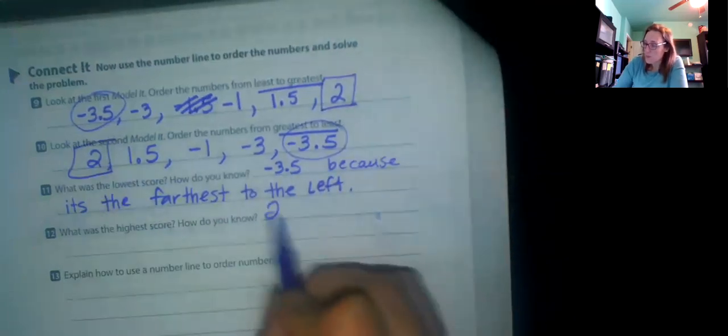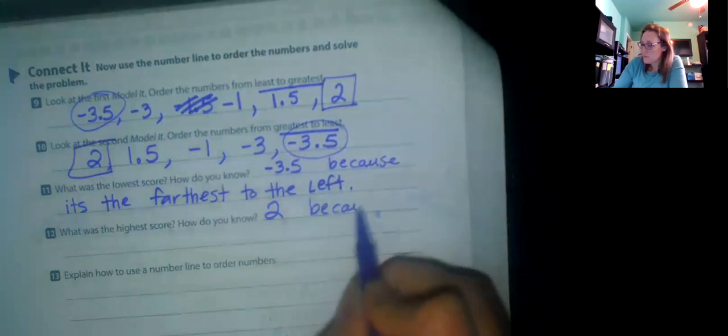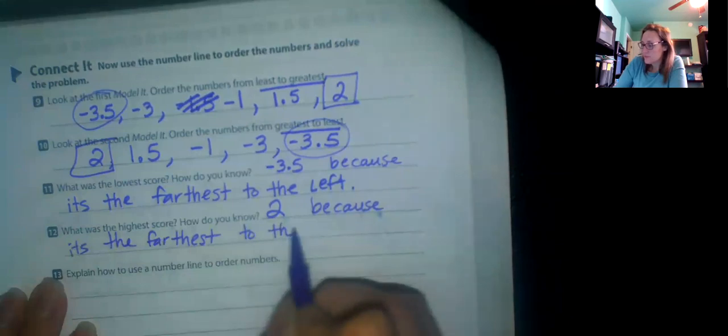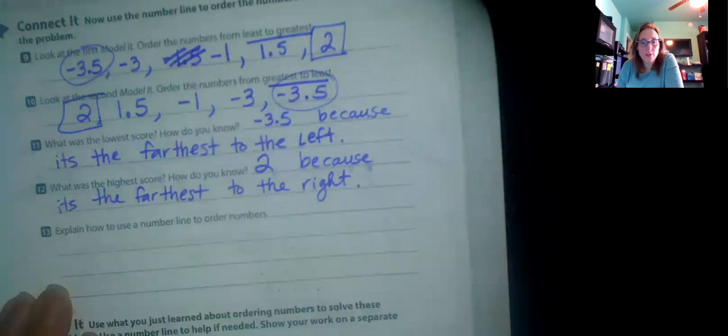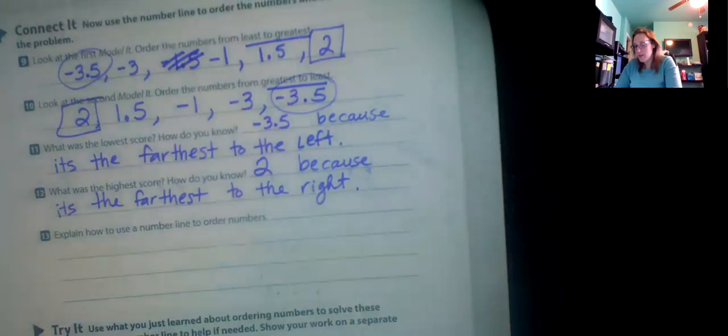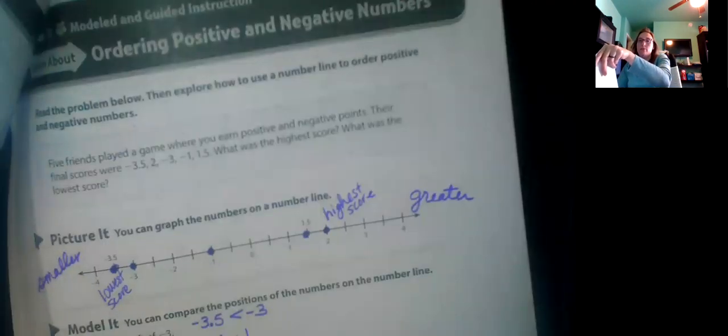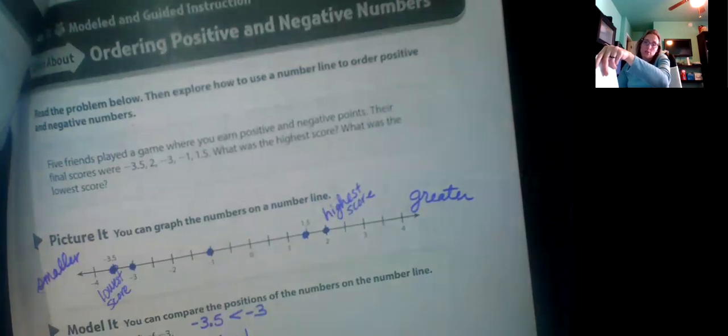Well, the 2, because it's the farthest to the right. Explain how to use the number line to order the numbers. Well, once they're graphed on the number line, then we can very easily see which one is the farthest to the left, all the way up to which one's the farthest to the right.